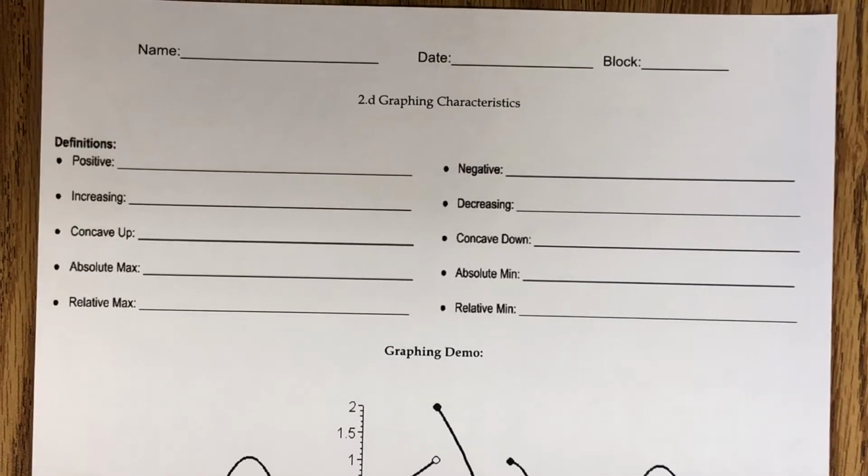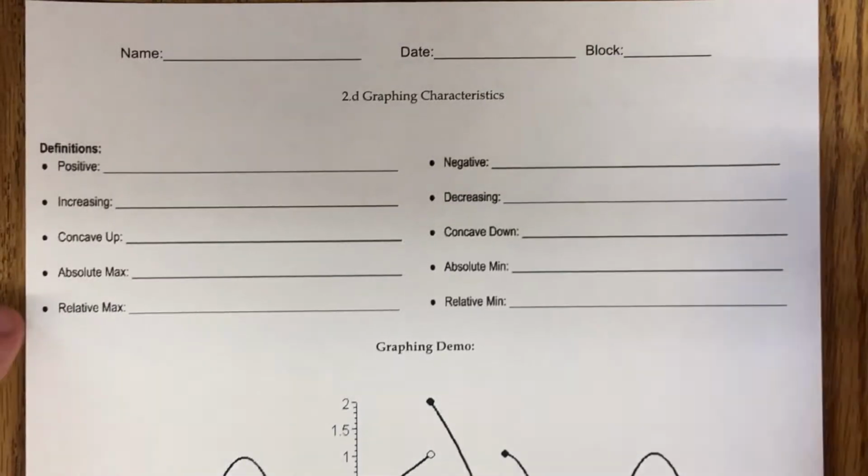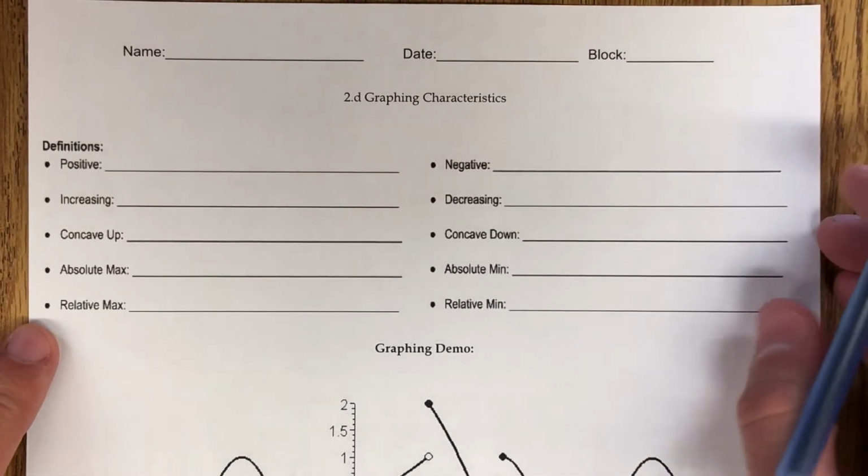2D graphing characteristics. So a lot of these characteristics are things you've heard or seen before. But we're just kind of going to put it all together. So we're going to start with some definitions, some things to have in mind.